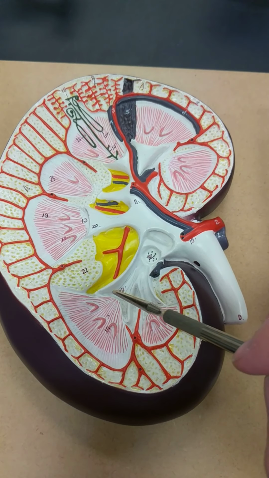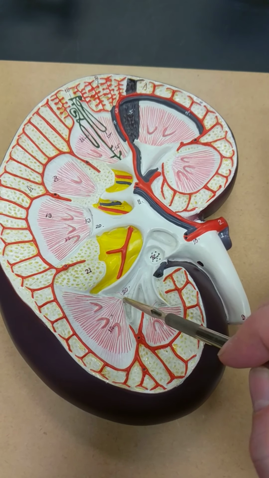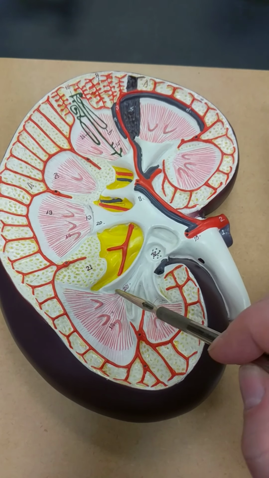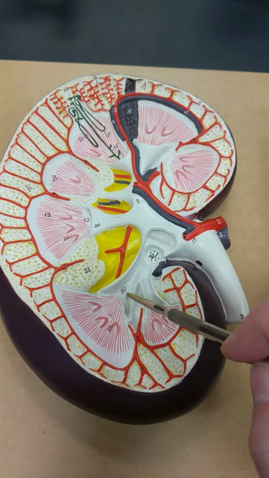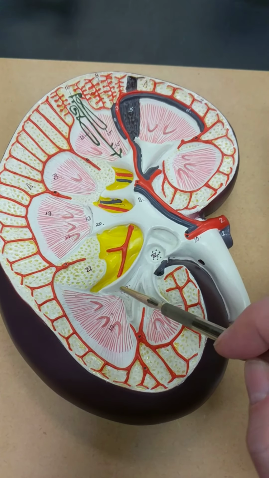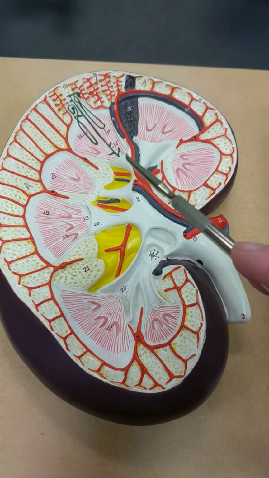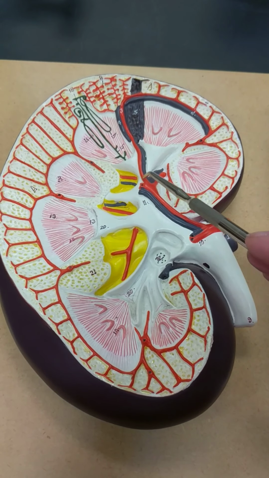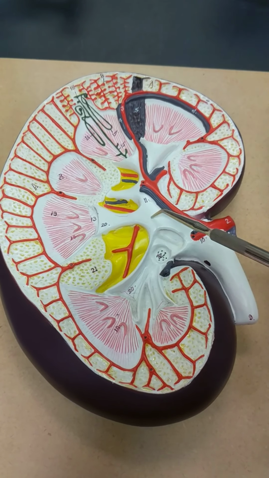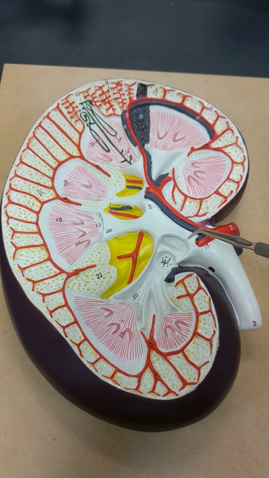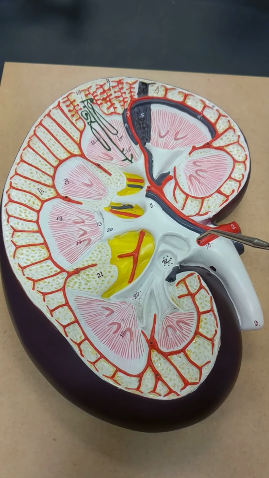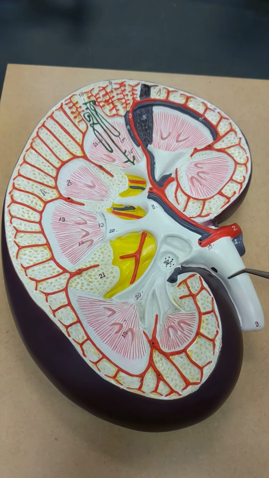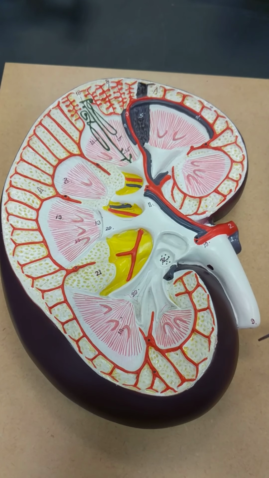The renal pyramids basically end at the papilla, and the papilla points into the minor calyces. Okay. Where minor calyces merge, we become major calyx. The major calyces kind of taper into the renal pelvis. The renal pelvis comes out and then tapers off into the ureter.